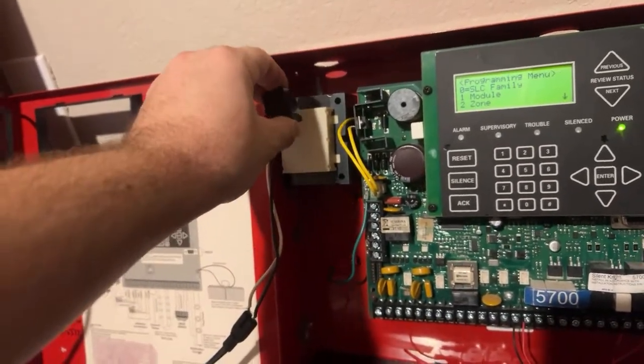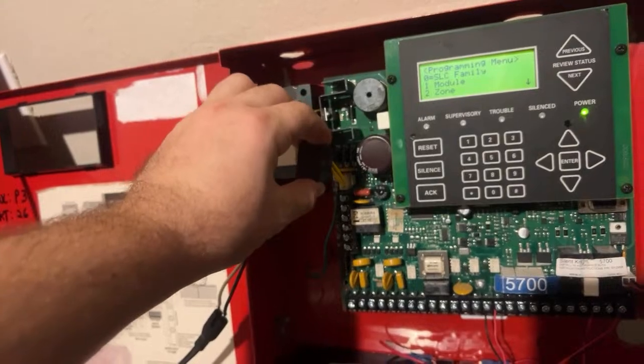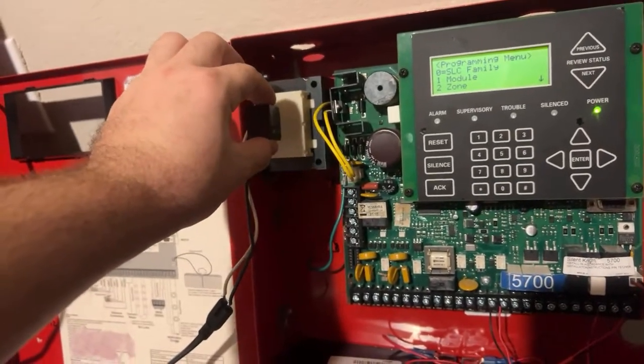As my magnet, if I bring it close to this transformer or these wires, it starts vibrating. It's really cool.